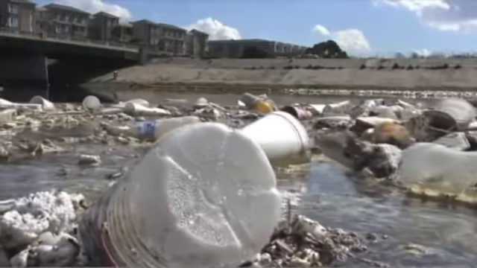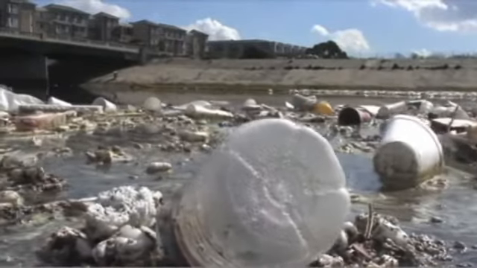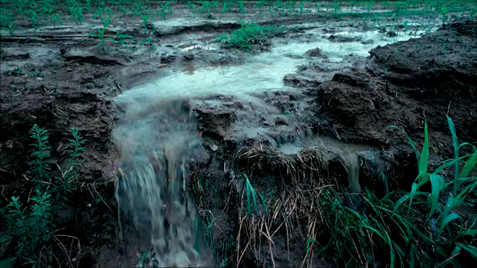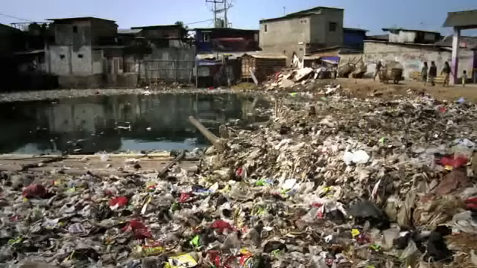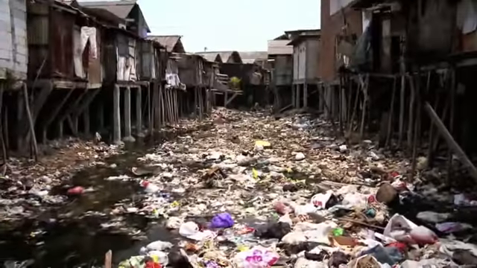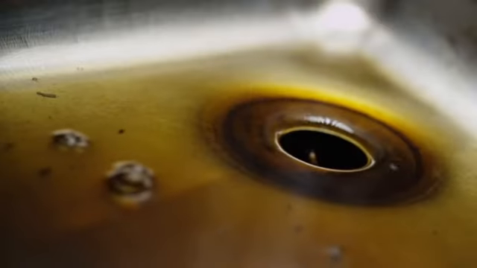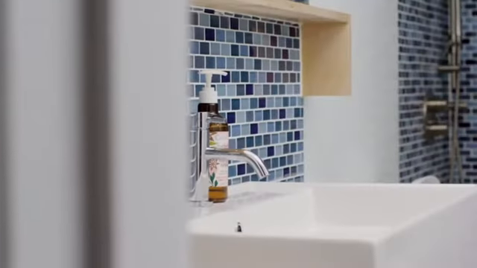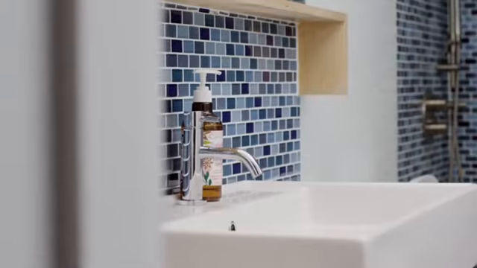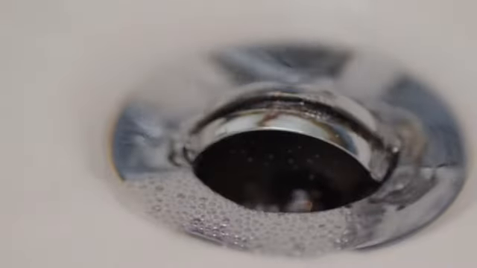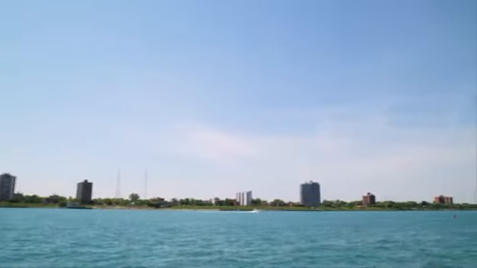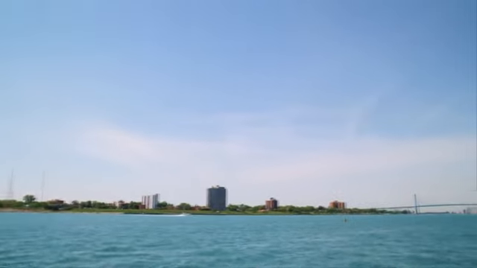There are many types of wastewater, including domestic, commercial, industrial, and agricultural. Each type of wastewater has a different chemical makeup. Inadequate access to clean water and sanitation has become one of the most pervasive problems affecting human health in developing countries.